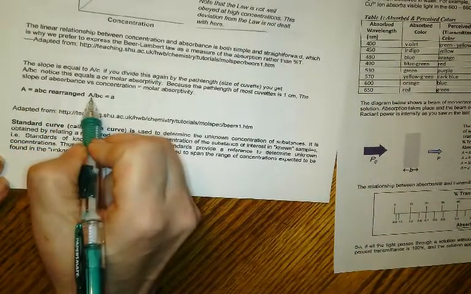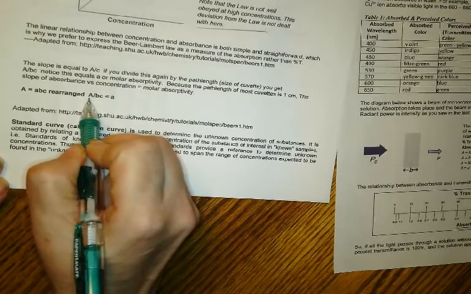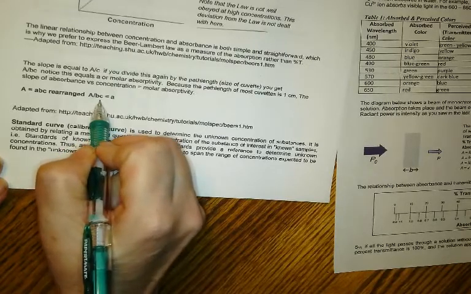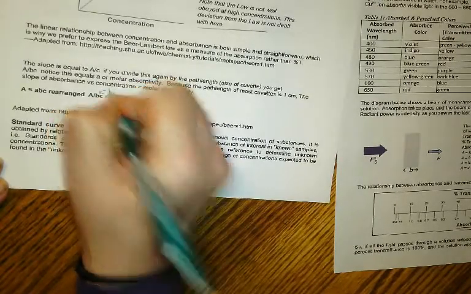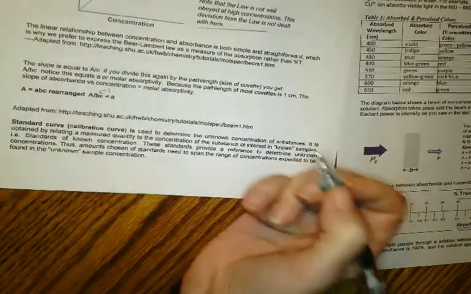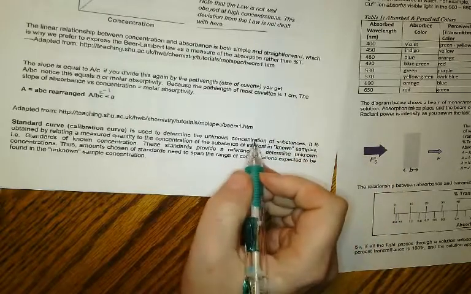And down here, I just rearranged this so you can see that absorbance divided by concentration equals molar absorptivity. This is our path length, and our path length is 1. So it works out like that, okay?